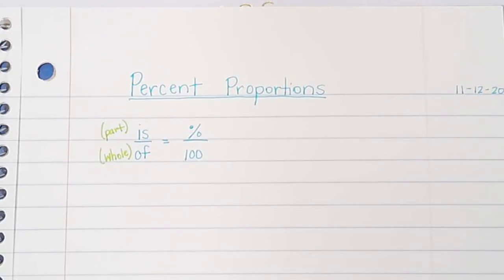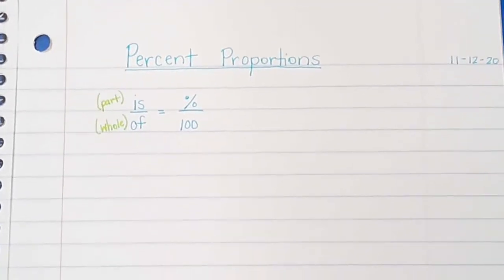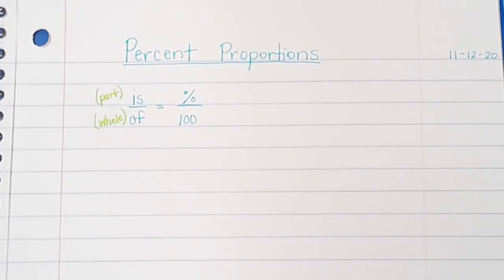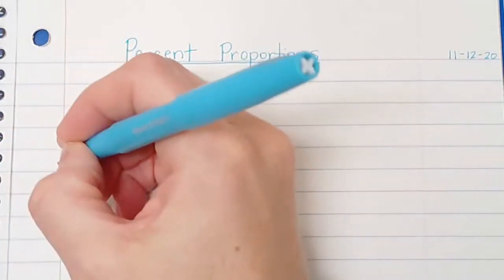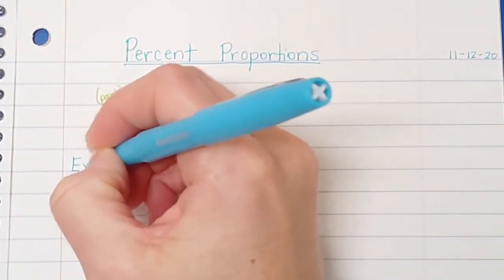So an example of a percent proportion. Today is solving these percent proportions. Tomorrow we're going to move into word problems. But once again, like I've told you a gazillion times, don't panic just because they're word problems. They're actually quite easy to solve. So if we just jump right on into some examples.